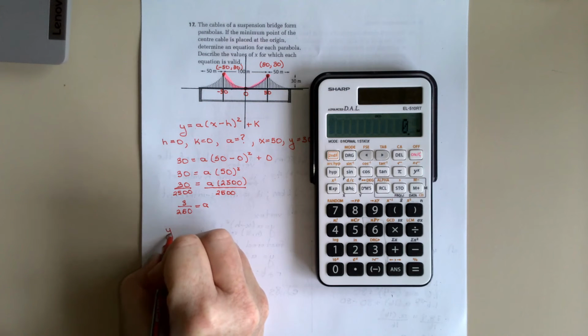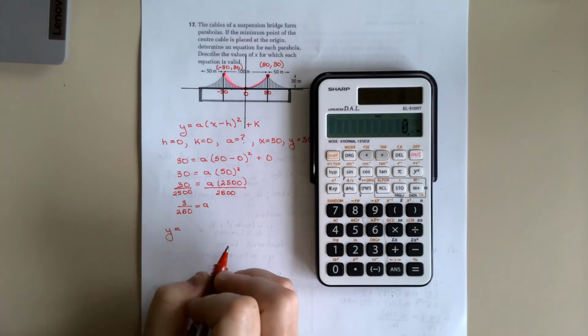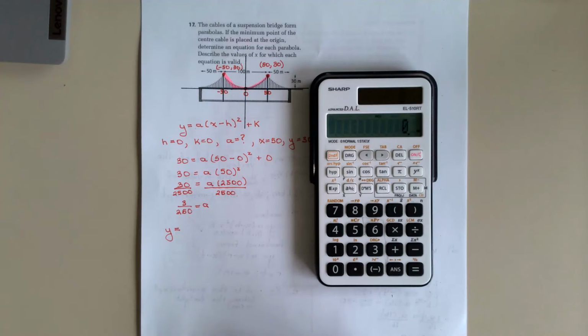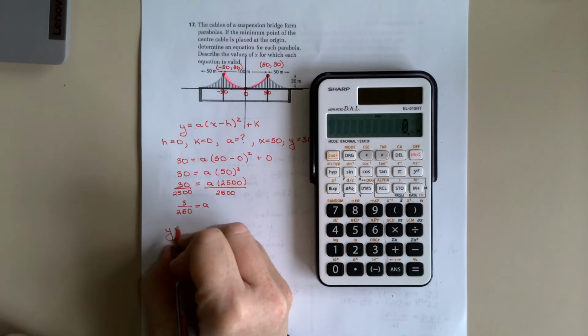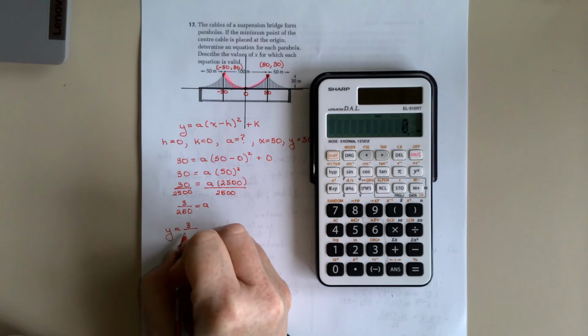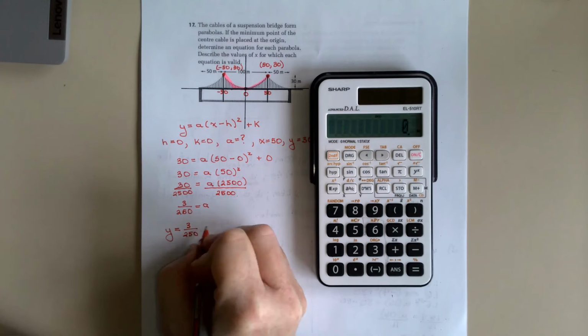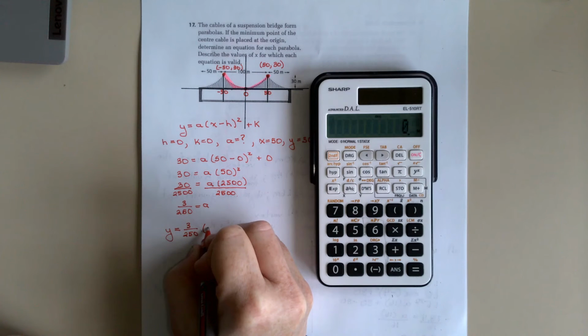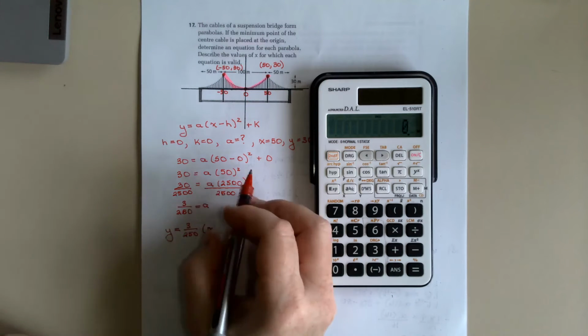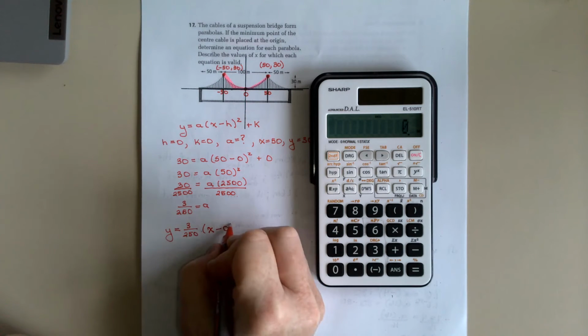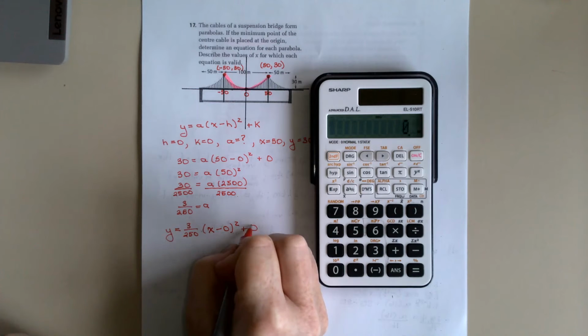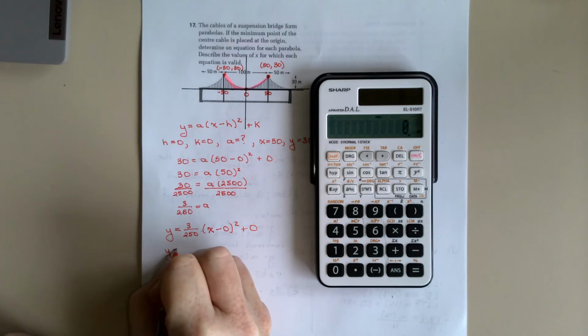So the equation for that part of the parabola is going to be y is equal to 3 over 250 times x. Well, we said it was x minus h squared, which is x minus 0. And we want to write this a little bit nicer.